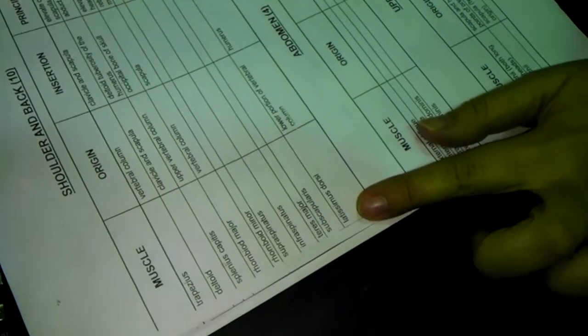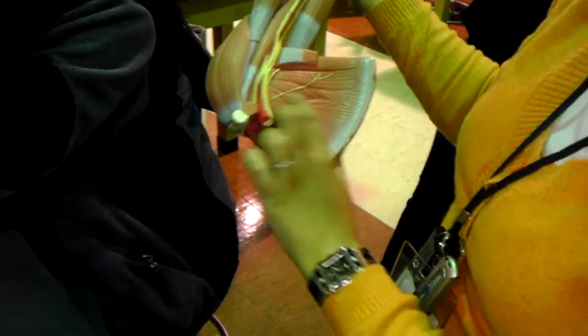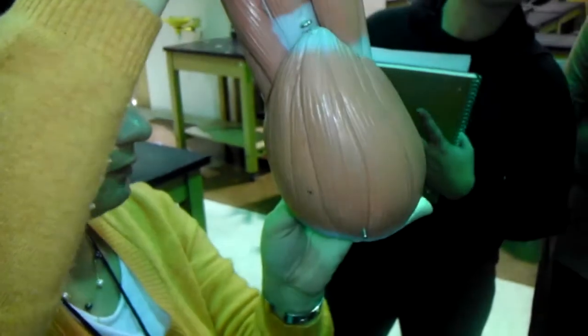The next muscle, guys, is called subscapularis. Remember that you cannot see subscapularis on this model, but you need to look at the arm model that we have here. Here you have a triangular muscle which has number 1 on it. This is subscapularis. So subscapularis is here, number 1.